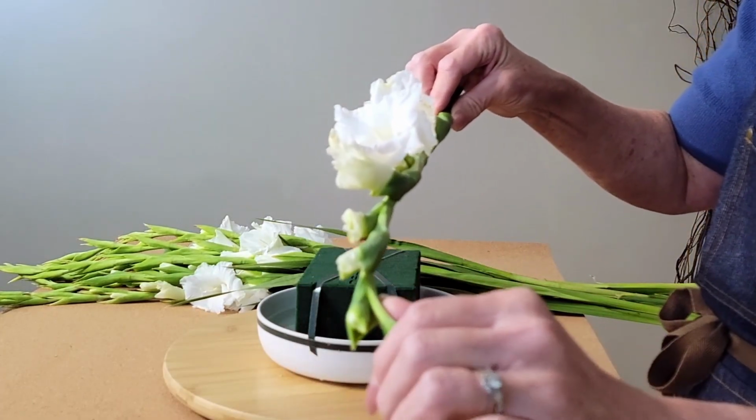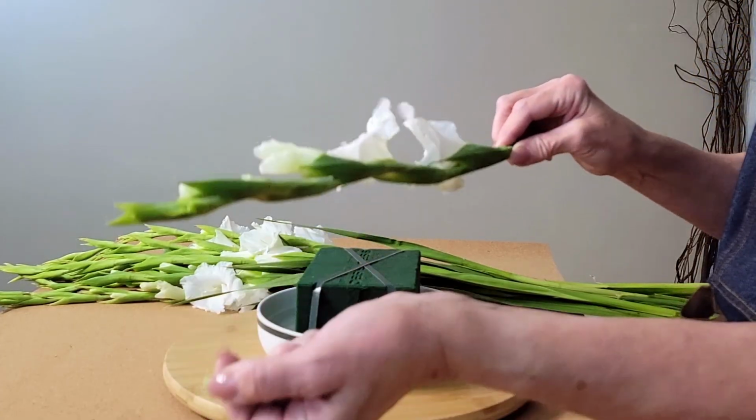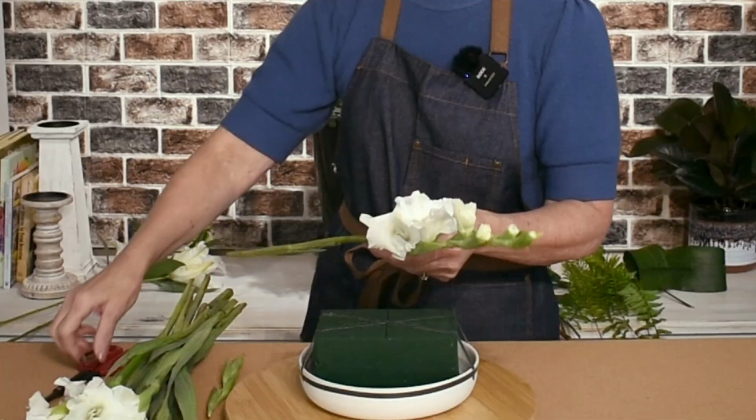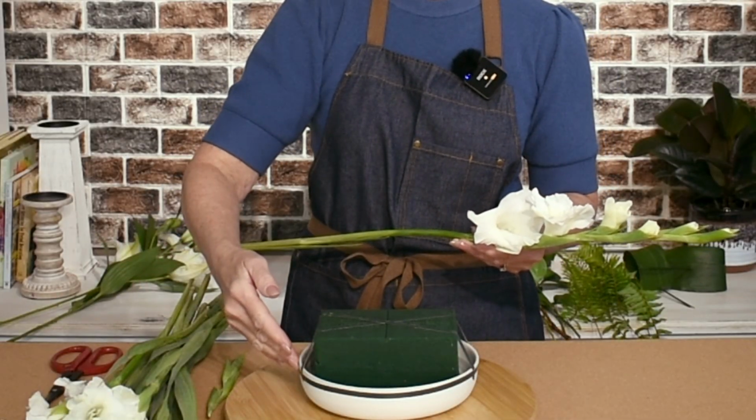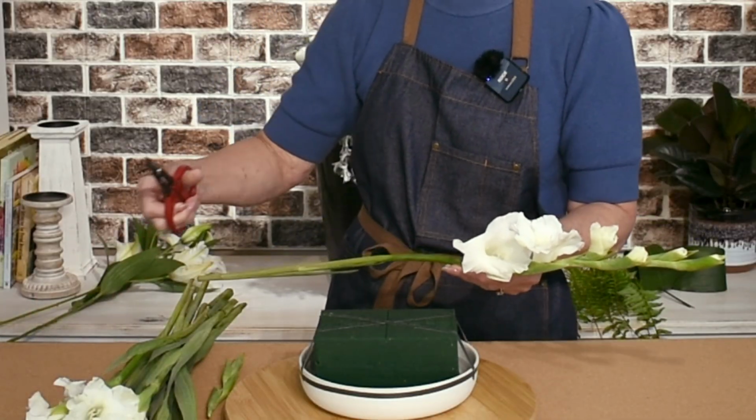Now I've talked about going 1.5 times the size of your piece, which should put us somewhere right around here. These are really tall, they're gorgeous, and a little bit more than what I want to do. So what I want to do is just give it a little snap right there, and that's going to help me control my height. And sometimes gladioli can get a little wiggly up the top. And I just take that part off, and now I've controlled exactly what this looks like. So we're going to go about 1.5 times this container. That should put us somewhere about 18 inches.